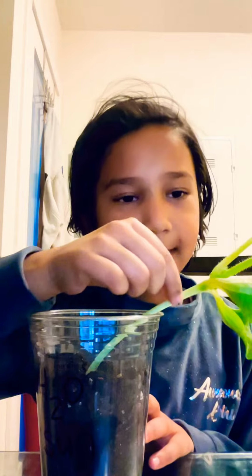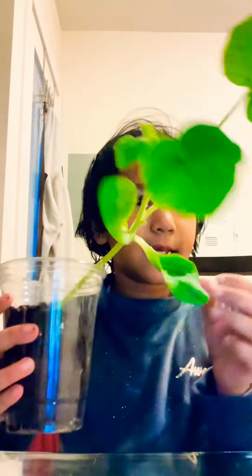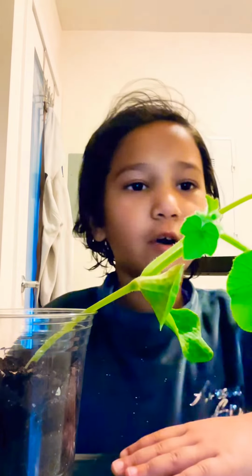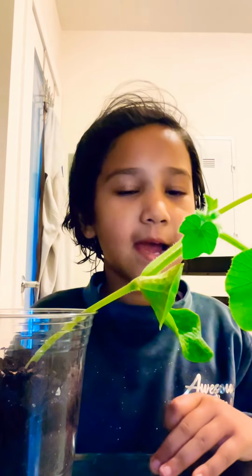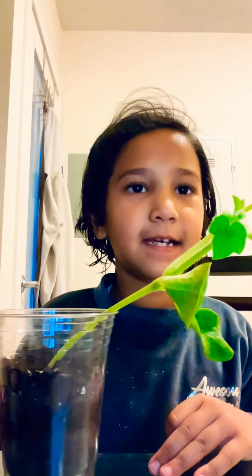This is the stem. These are the roots. These are the leaves. It has 4 big leaves and it has 4 small baby leaves.